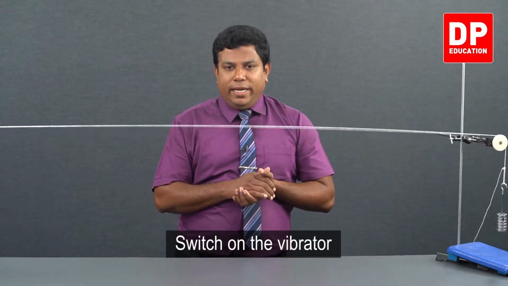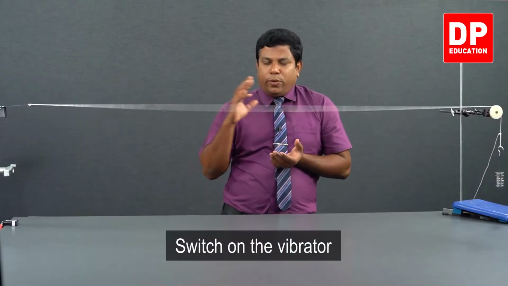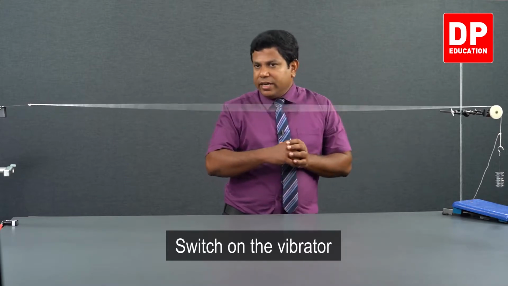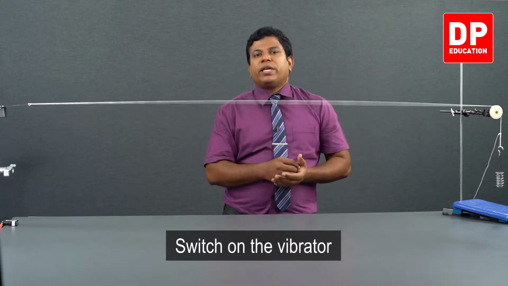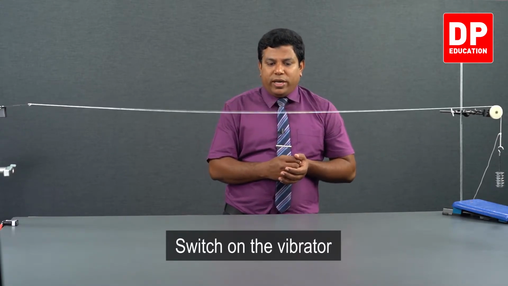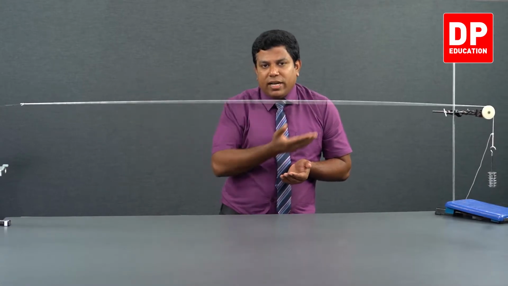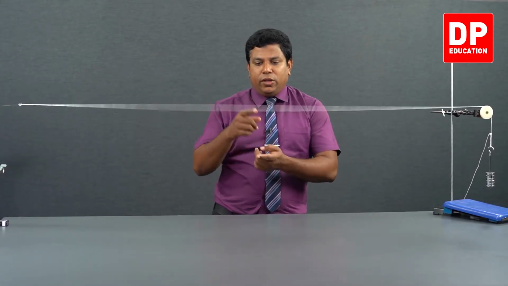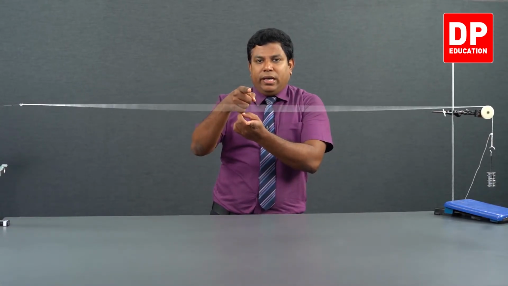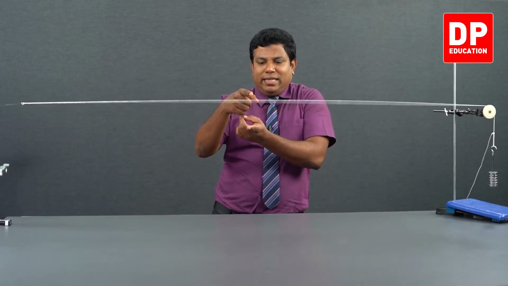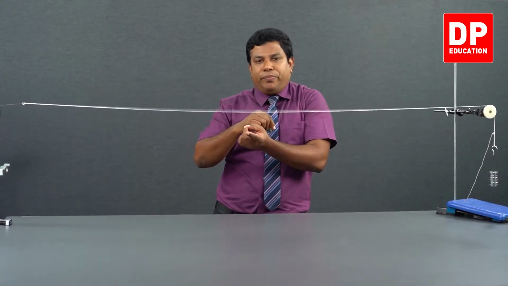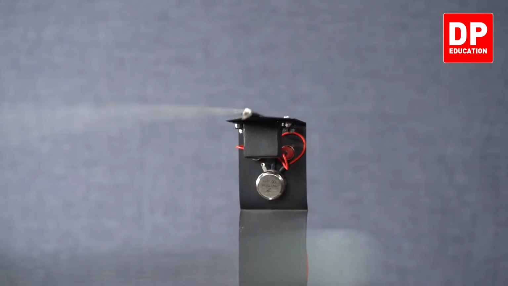Students, now you can see I have adjusted the tension for the given frequency and I have got the fundamental note here. Fundamental note. You can see there is only one half of a wave. Since it's a standing wave, you can see the upper part as well as the bottom part of it. Can you see somewhere here the amplitude? You can see the displacement is maximum. That's what you call amplitude.